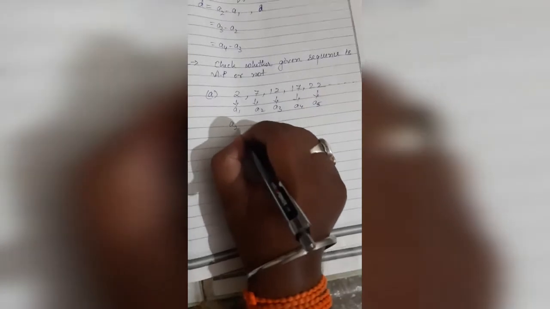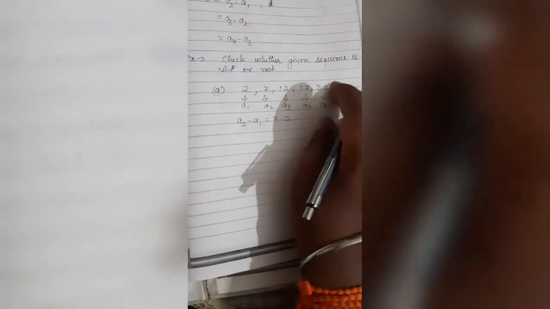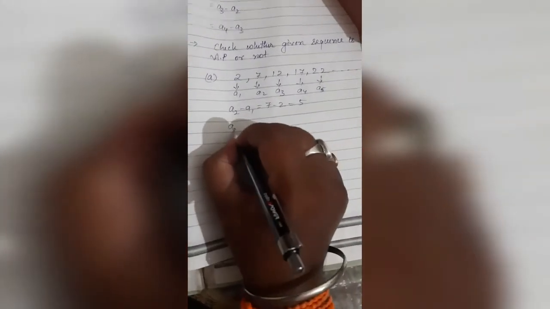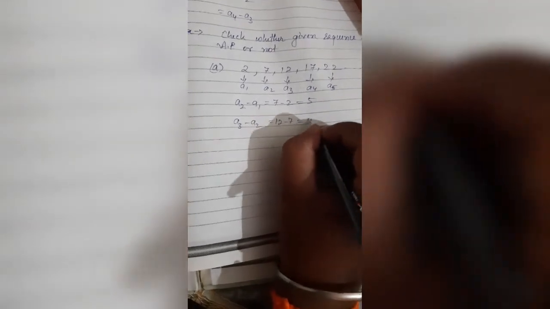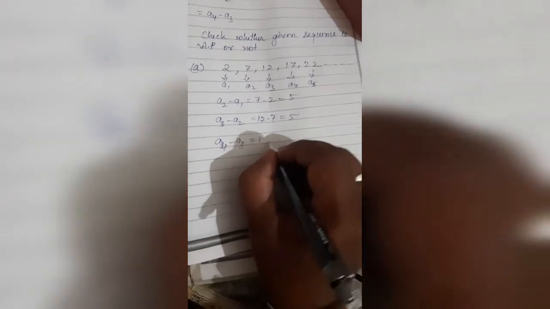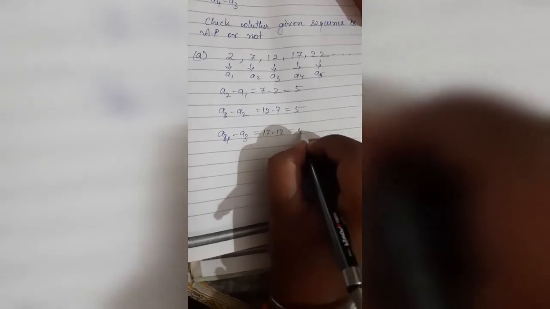If I find A2 minus A1, it is 7 minus 2, that equals 5. If I say A3 minus A2, that is 12 minus 7, again 5. A4 minus A3 is 17 minus 12, again 5, and so on. So till the last it is coming 5 only. So you can say that this is an AP.